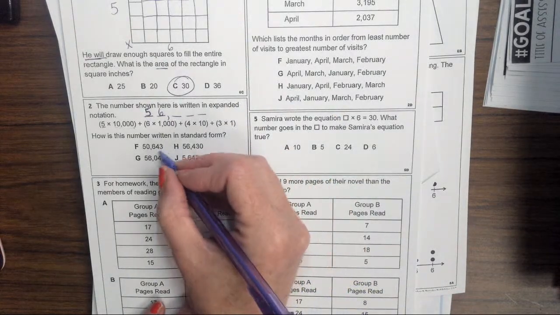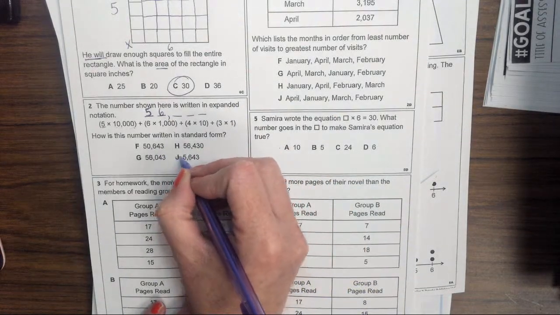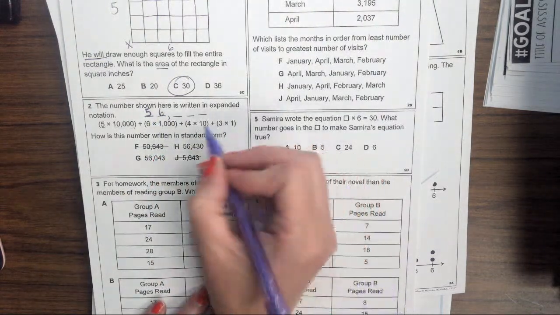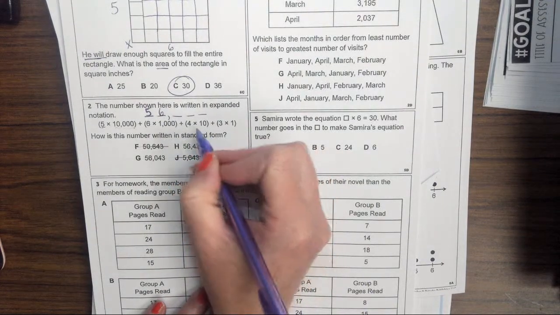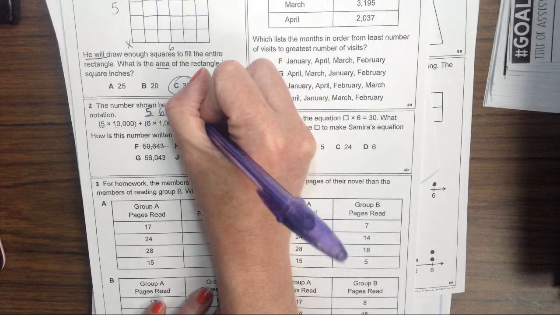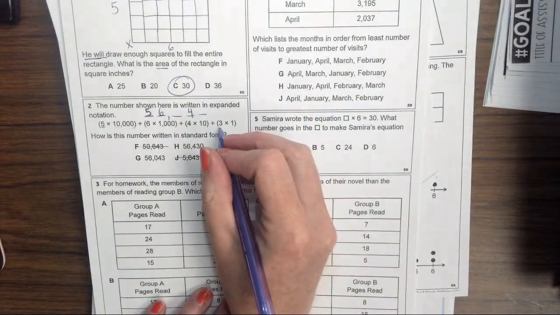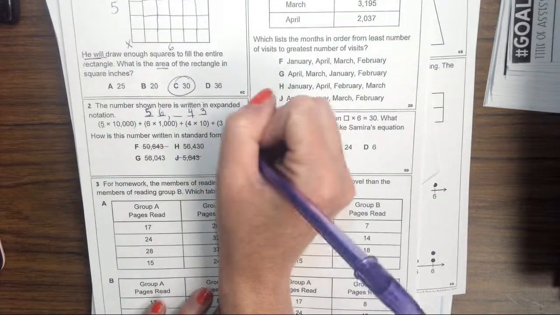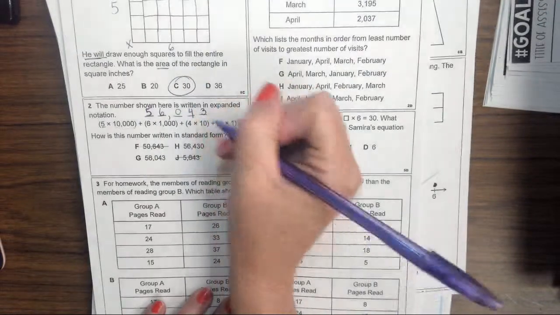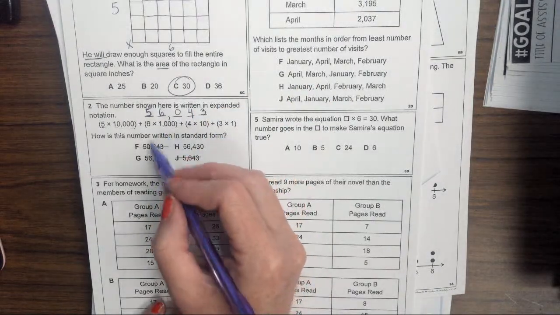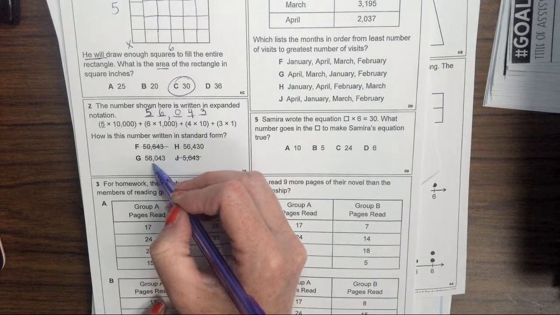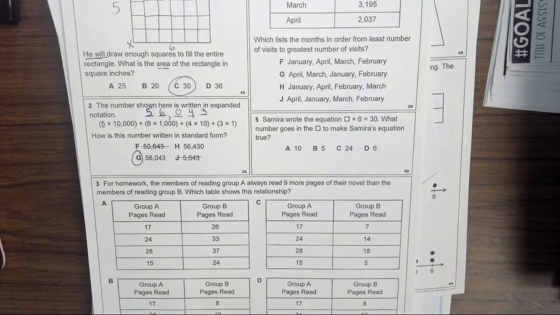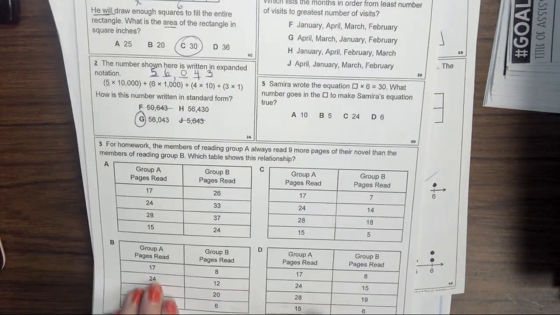Right? I can already tell looking at my answer choices that it's not going to be J or F because it should start with 56,000. 4 groups of 10 means I put the digit 4 in the tens place. And 3 groups of 1 means I put the digit 3 in the ones place. Well, they didn't have any hundreds, so that means I have to put a 0 right there. So my correct answer is G, 56,043.